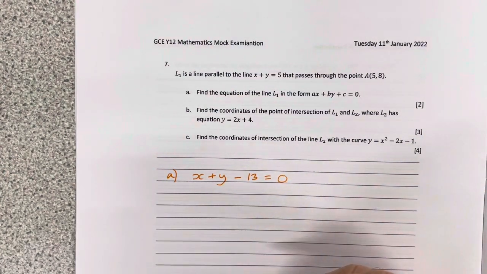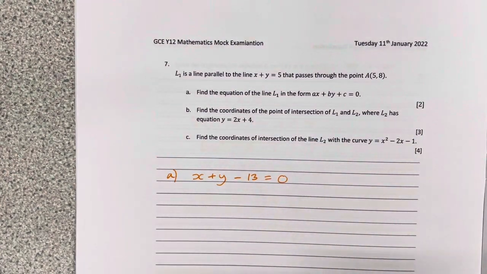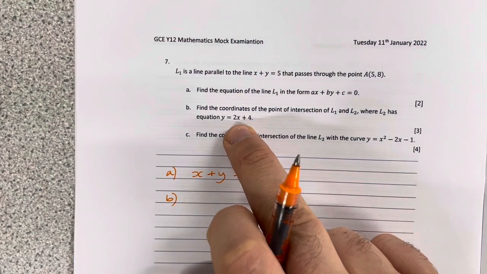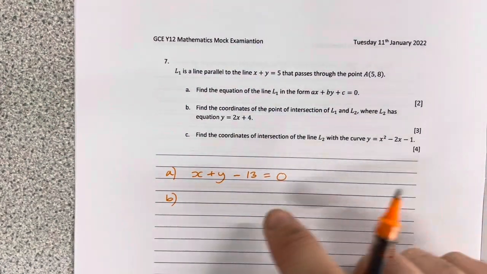You could have that times by minus 1, i.e. minus x minus y plus 13 equals 0, and still get full credit. Part B. Find the coordinates of the point of intersection of L1 and L2, and we're told L2 has this equation here. So this is for 3 marks.